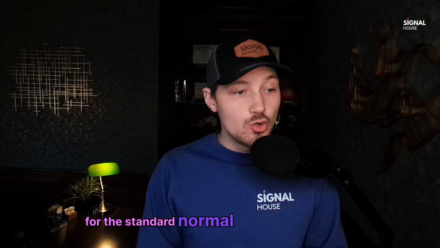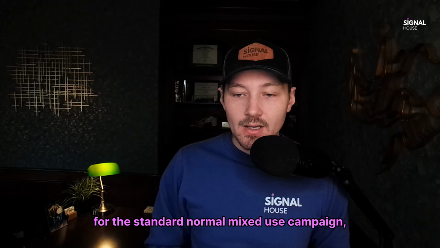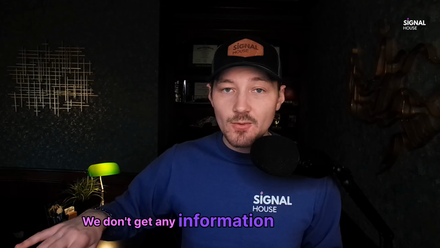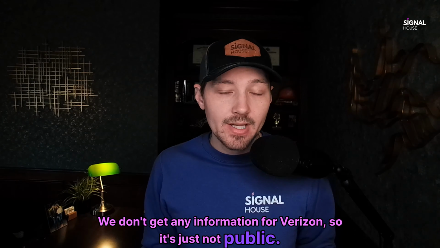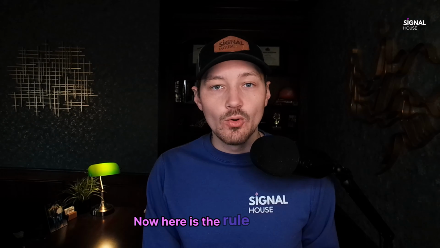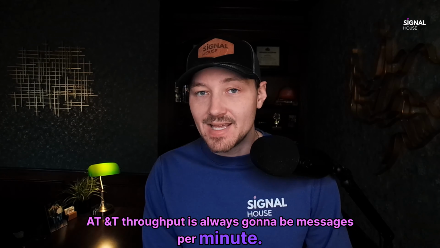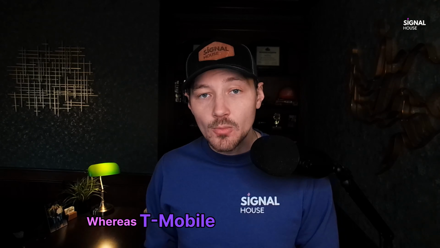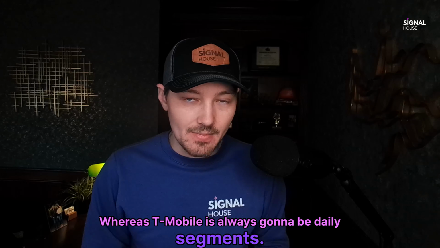For the standard normal mixed use campaign, this is split into the 3 different carriers. We don't get any information for Verizon, so it's just not public. So we only have AT&T and T-Mobile. Now, here is the rule of thumb. AT&T throughput is always going to be messages per minute. So how many messages you're actually able to send per minute. Whereas T-Mobile is always going to be daily segments.